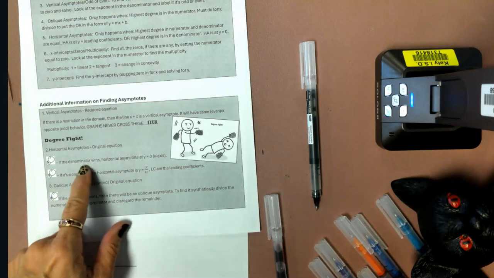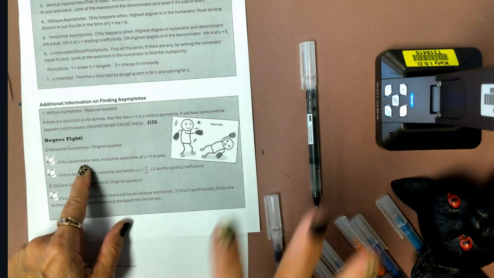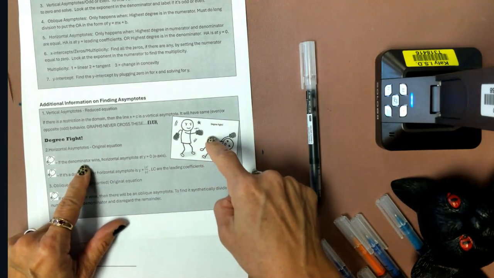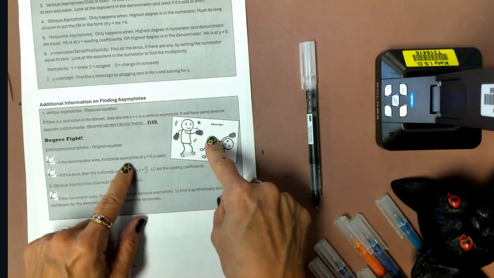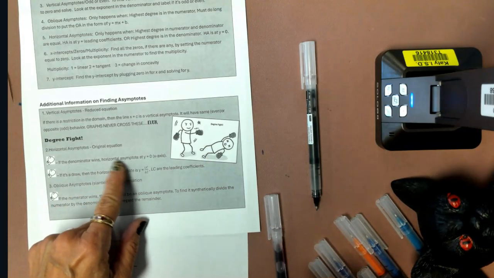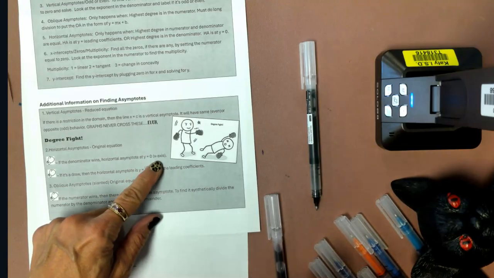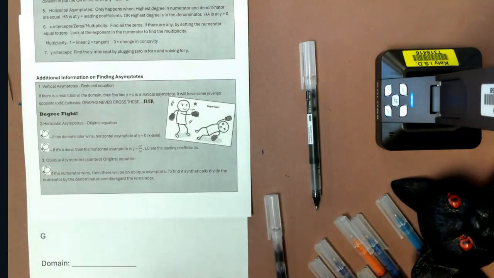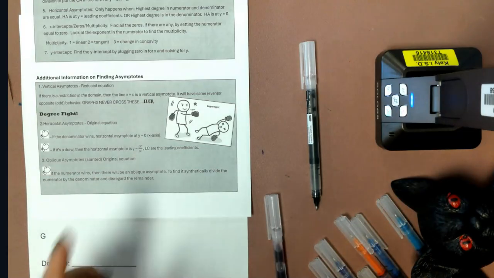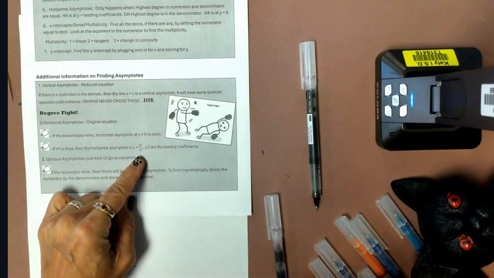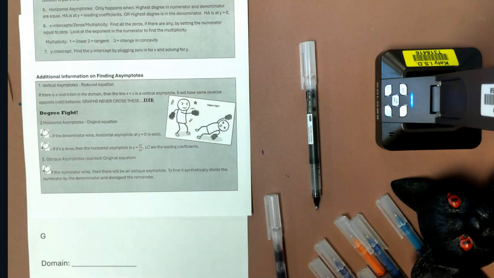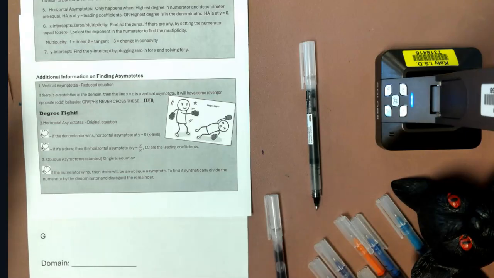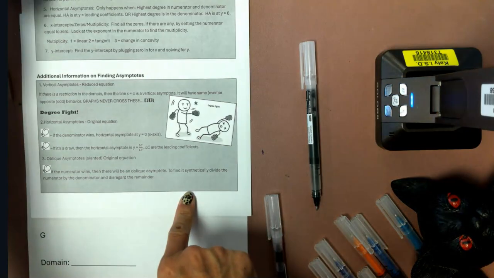If there are more degrees in the denominator, if the denominator wins the degree fight, whoever has the most exponents is going to win the fight. If the denominator wins, then the horizontal asymptote is always y equals 0, which is the x-axis. If there's a draw where the denominator and the numerator have the same degree, then we're just going to divide the leading coefficients. And if the numerator wins, we are going to have an oblique or slanted asymptote. It's going to look like a line with a slope.